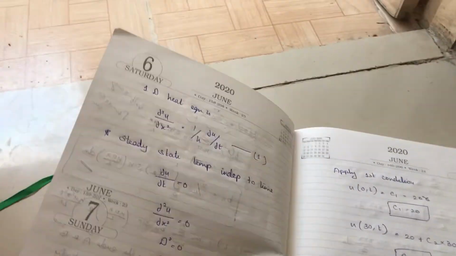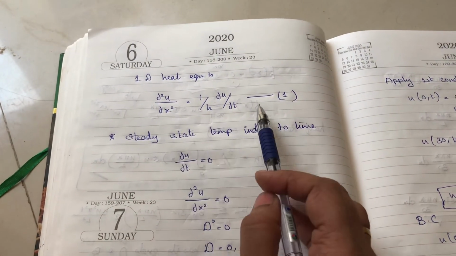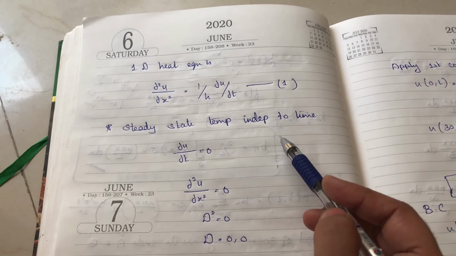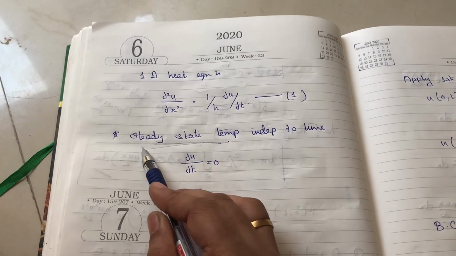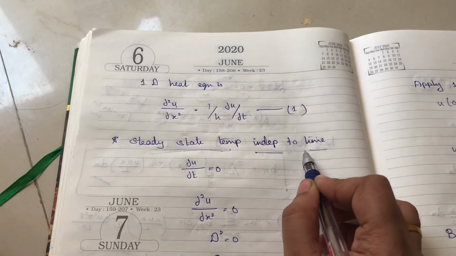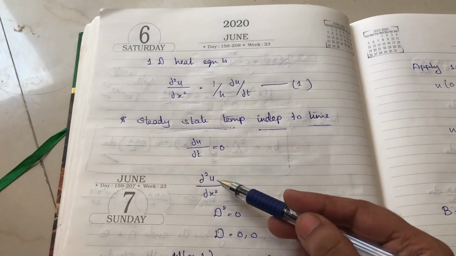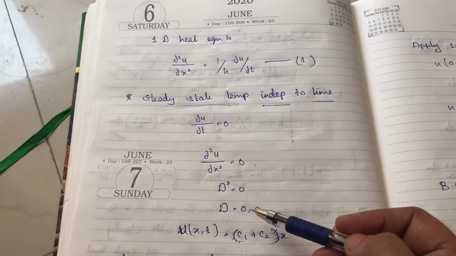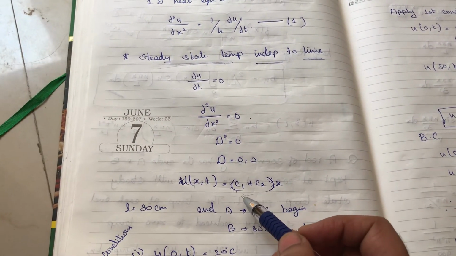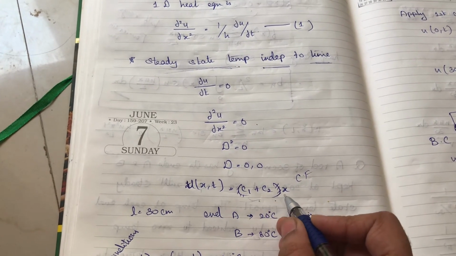Okay, let's find the solution. We know the one dimensional heat equation, this one, right? And they have given the steady state temperature condition. Steady state temperature means it is independent of time, so we can put this term as 0. So it will become dou square u by dou x square equal to 0. So we can write the complementary function as c1 plus c2x.